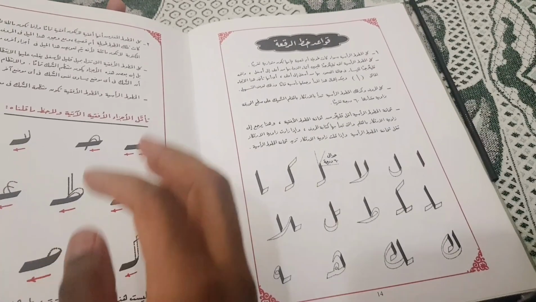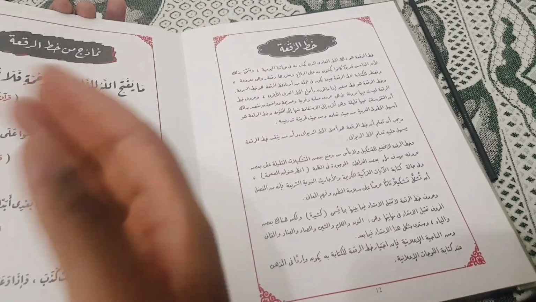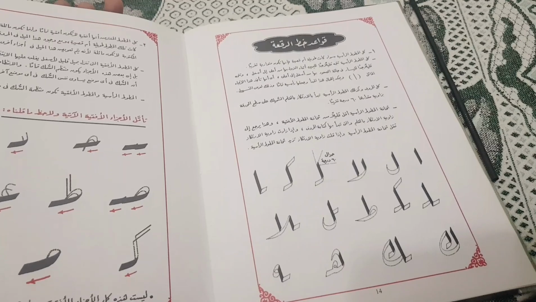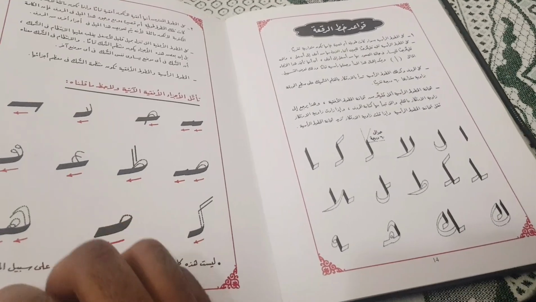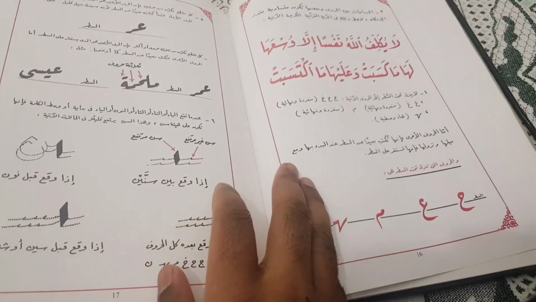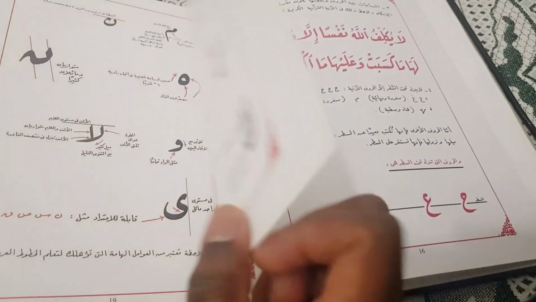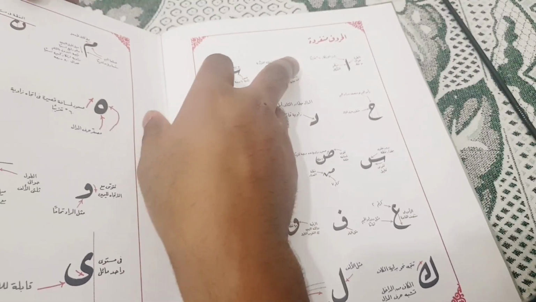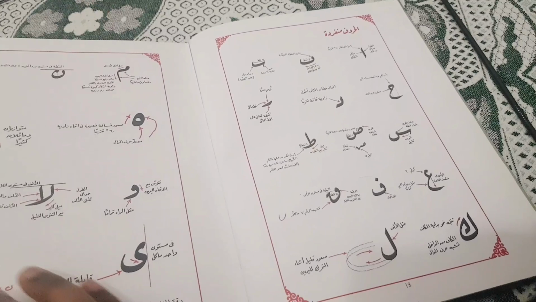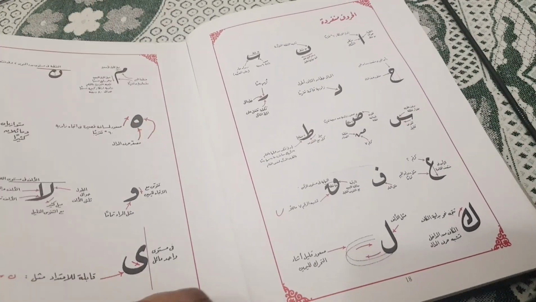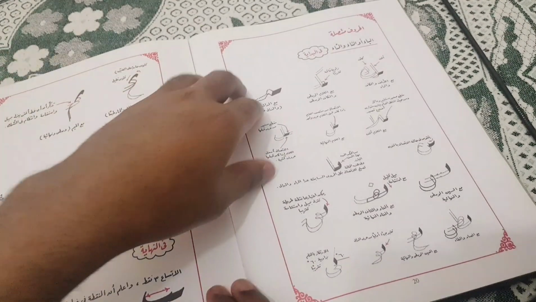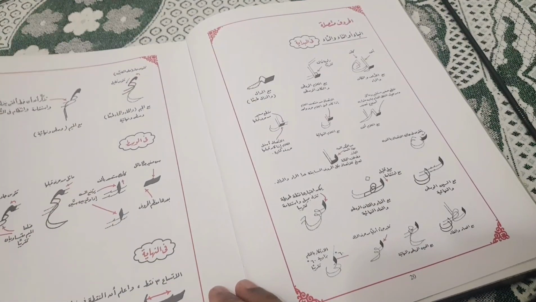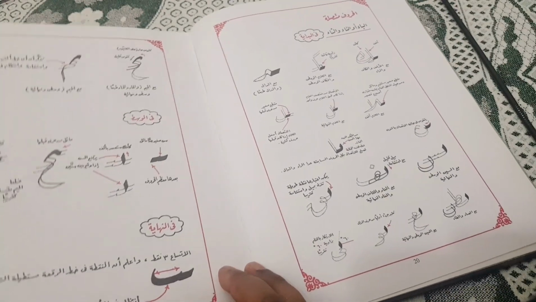So what the author does, after the introduction and giving you a sample, he mentions some of the main principles related to the writing style. After that, he goes on to mention how these letters look, mufrada, how the letters appear when they are written individually. After that, he mentions how it appears when it's at the beginning, fil bidaya.